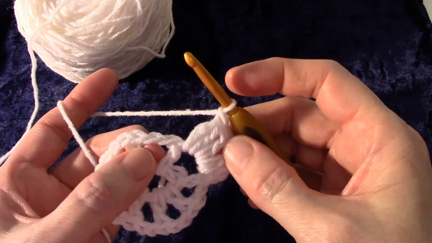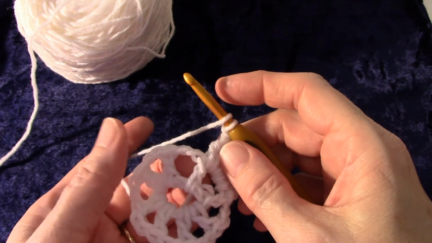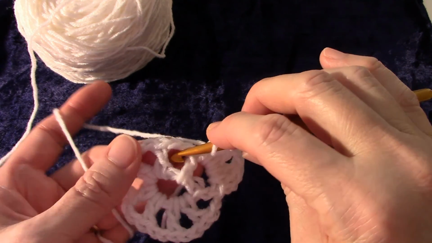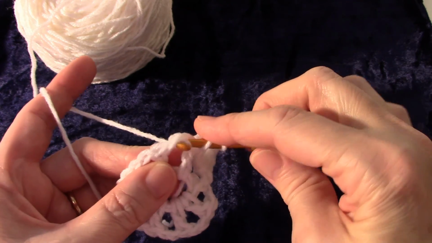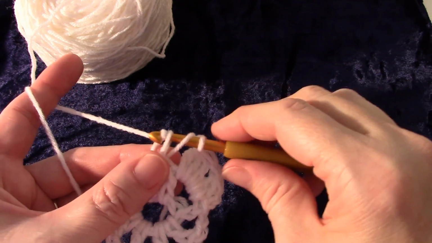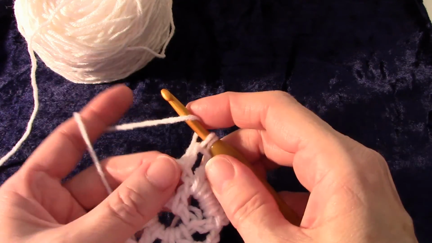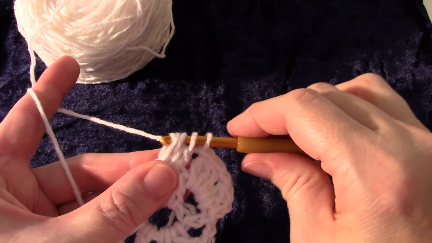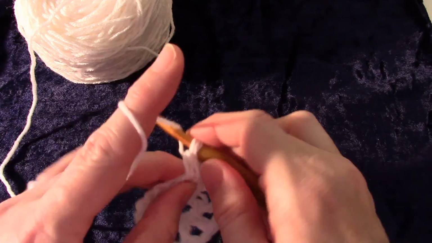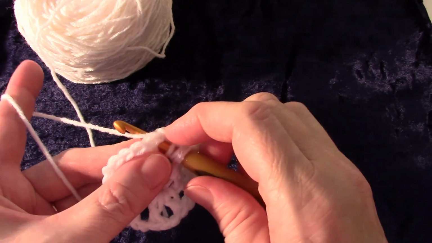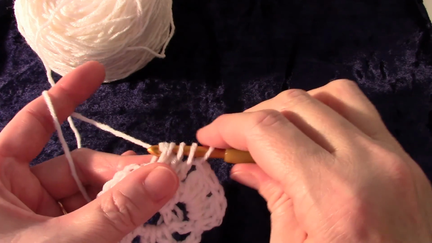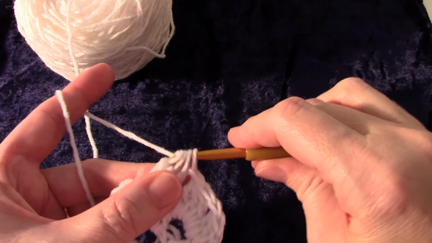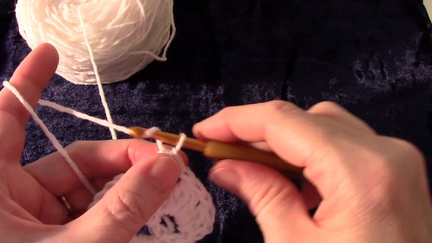We're going to do 2 in the next space, 2 cluster stitches separated by a chain. Okay, I'll show you again. Yarn over, insert the hook, draw up a loop, yarn over, draw through 2. Yarn over, insert the hook, draw up a loop, yarn over, draw through 2. Yarn over, insert the hook, draw up a loop, yarn over, draw through 2. You have 4 loops on your hook, yarn over, and draw through all 4 loops, and then we're going to chain 1.